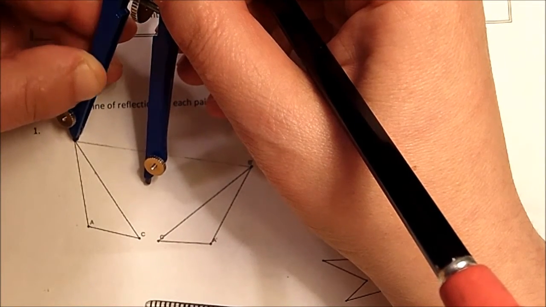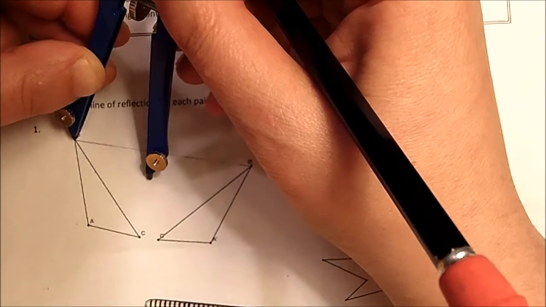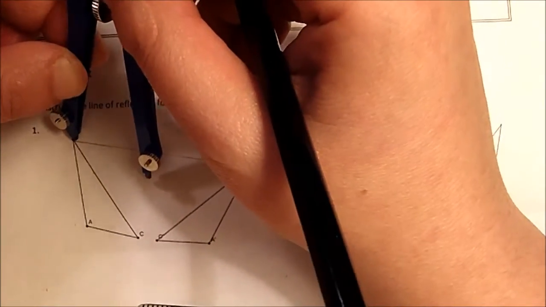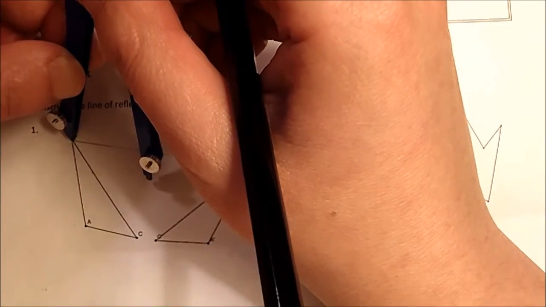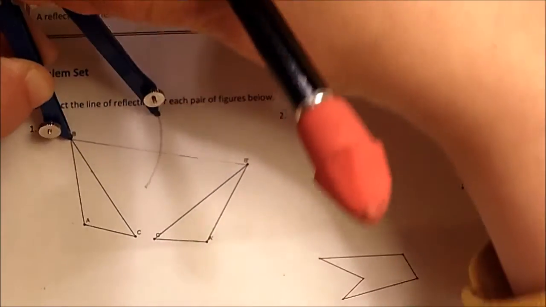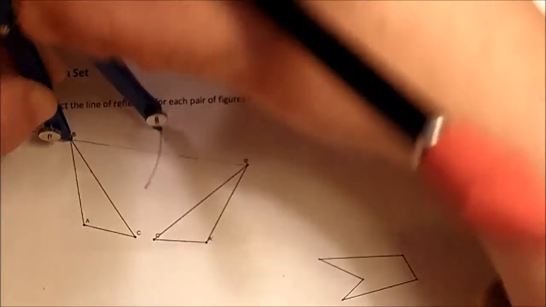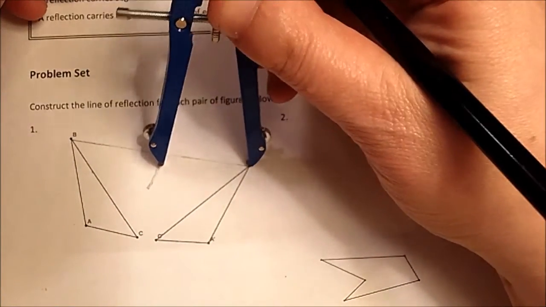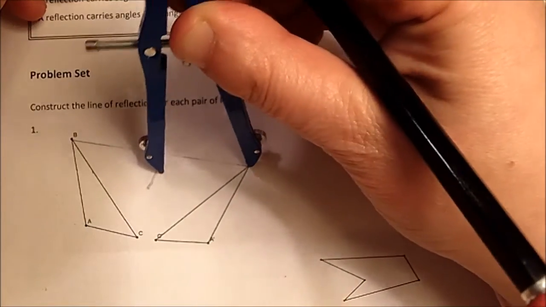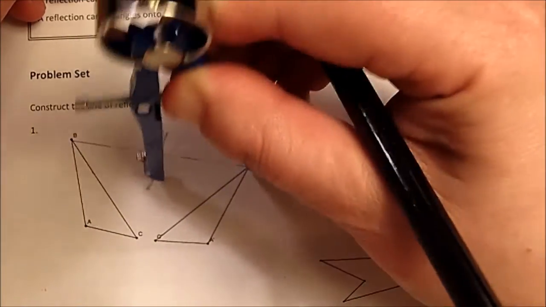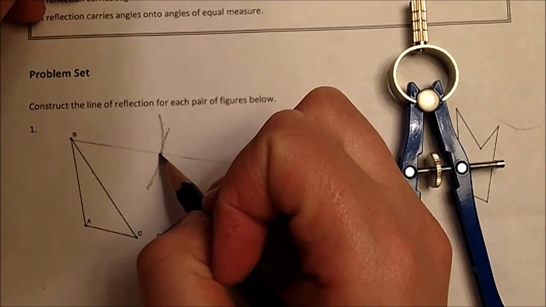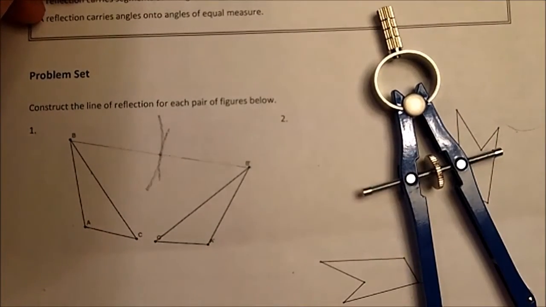And then we're going to put the point of the compass onto, I'm going to make this a tiny bit bigger, onto B. Okay, there we go. And then, hopefully this is big enough. Just big enough, actually. There we go. So we get this point. Looks like that is about the midpoint.